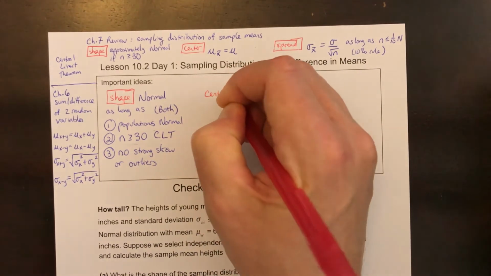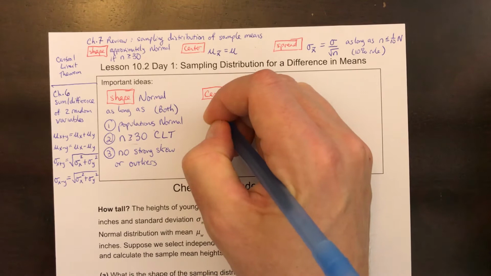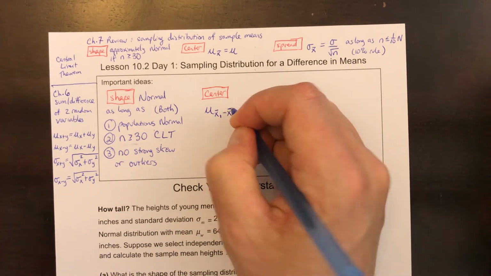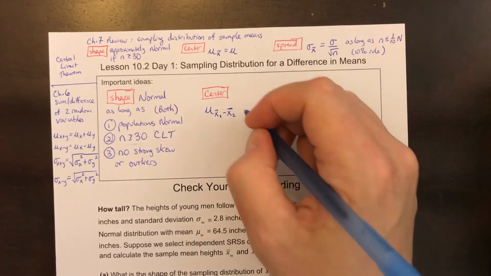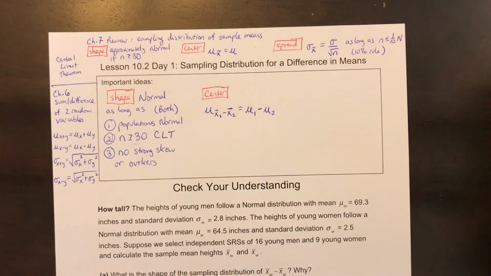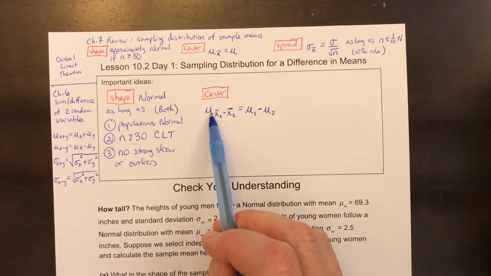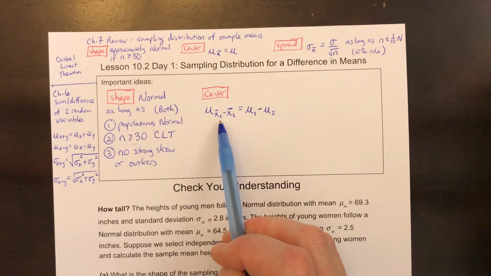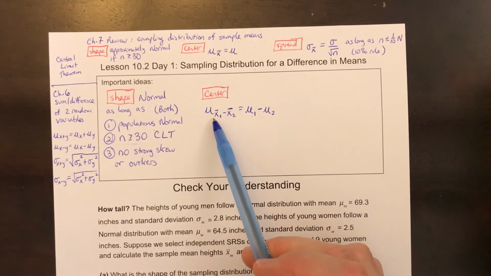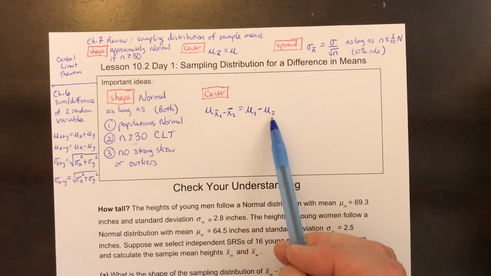The center for a sampling distribution for a difference in means, the mean of the difference of the sample means, is going to be equal to the mean of the first population minus the mean of the second. So for a difference of means, we will just take the difference of each population mean. Now remember, the sampling distribution for a sample mean is the same as the population for that. So this concept we're using here from chapter 6, that when we have a sampling distribution for a difference of means, it's the population mean for the first one minus the population mean for the second.